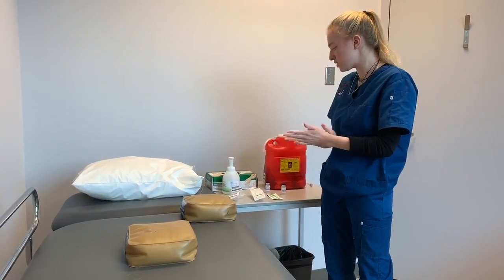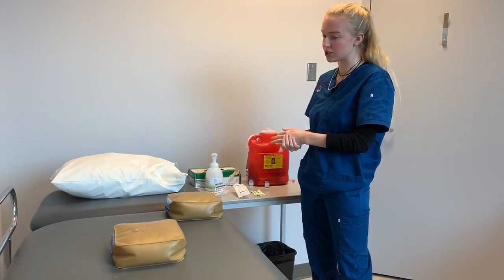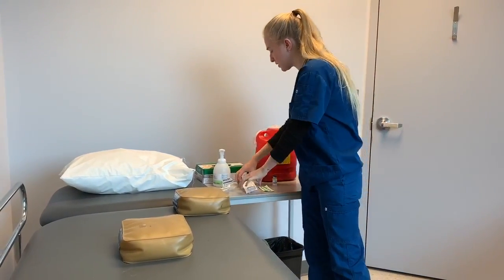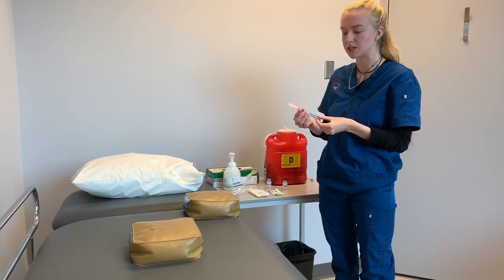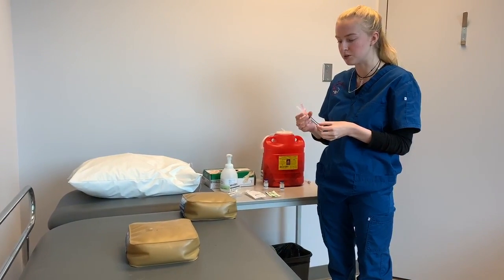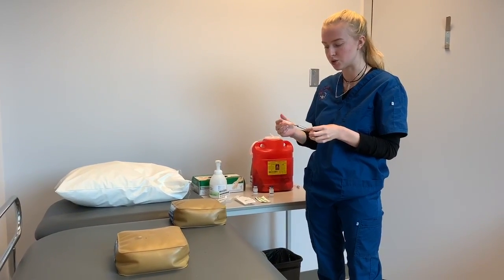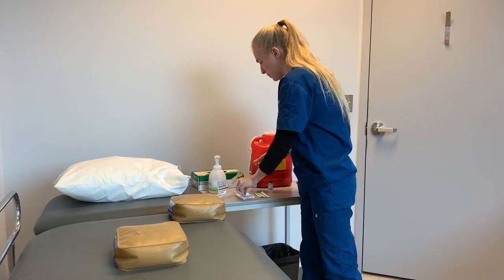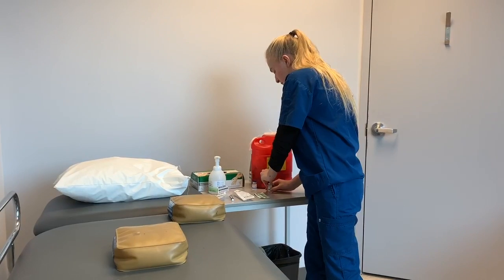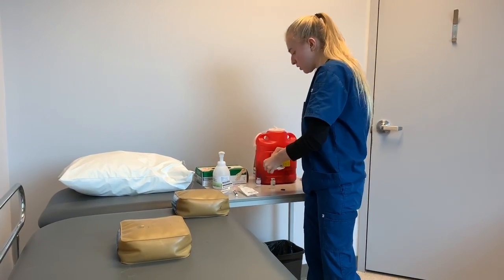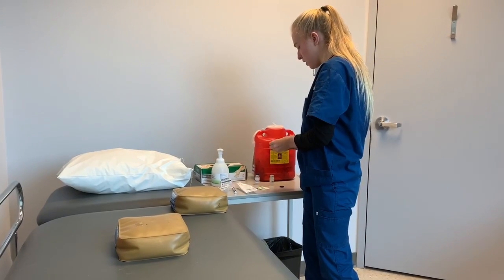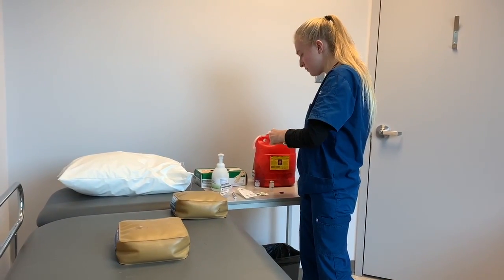Okay, so I'm doing my subcutaneous injection of heparin first. So I'm going to use my 1 milliliter syringe because I'm injecting 1 milliliter of heparin. And I'm using the 25 gauge needle because it's a shorter needle. So before I prepare it, let's prepare my vial. So I'm going to take an alcohol swab and swab the top of it.